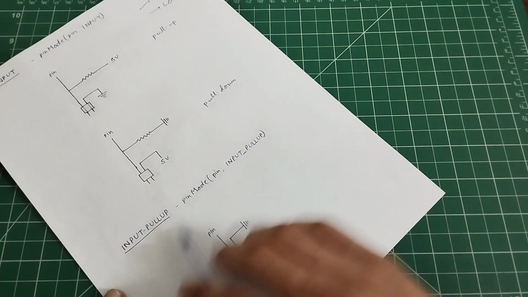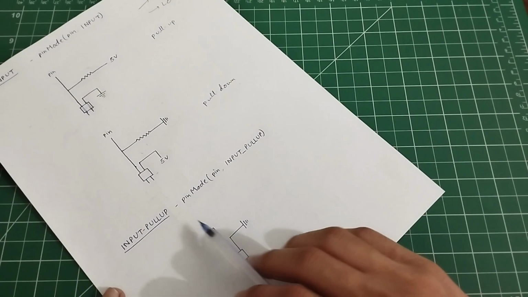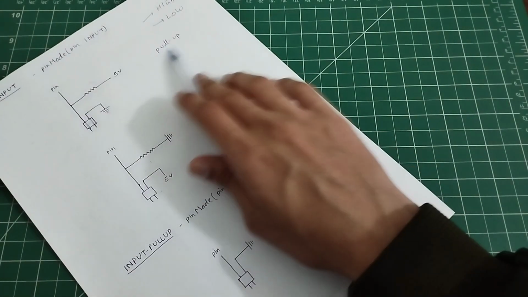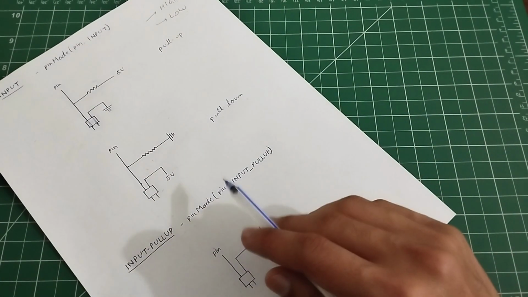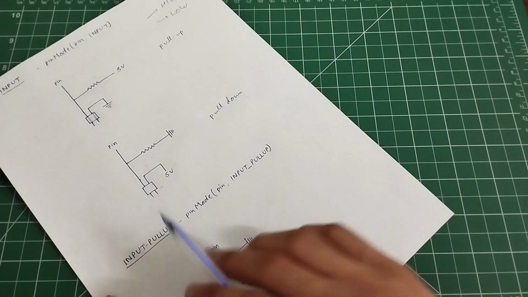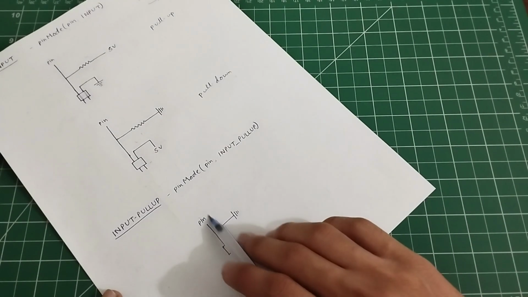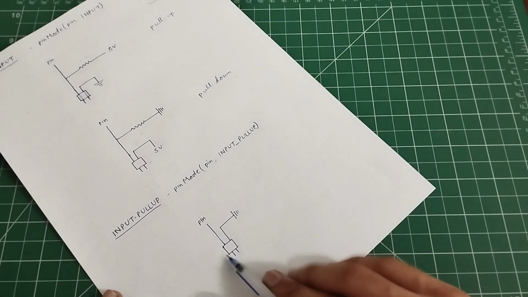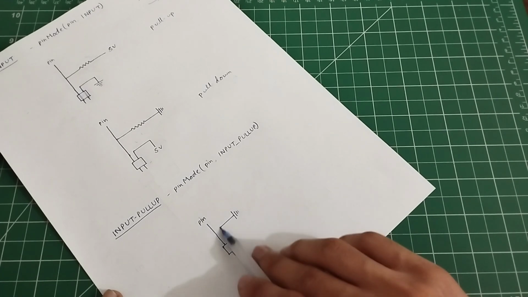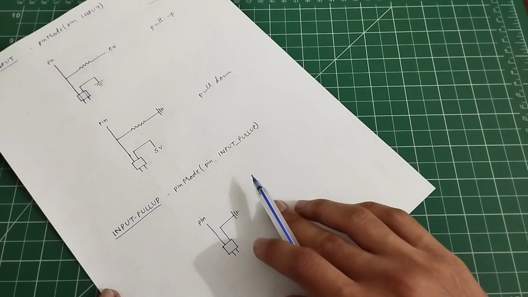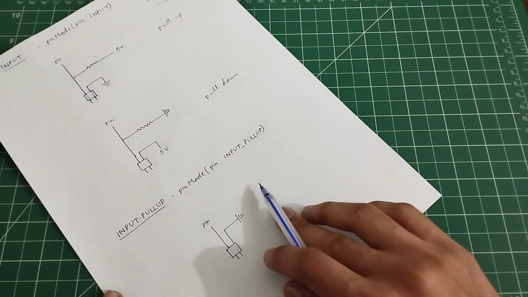Okay, now coming on to the input pull up configuration. Here there is no pull down configuration, only pull up, because the Arduino's internal pull up resistor gets enabled in this case. So the pin remains connected to 5 volt by default, and by pressing this push button the pin gets connected to the ground. So this is the difference between the input and the input pull up modes.